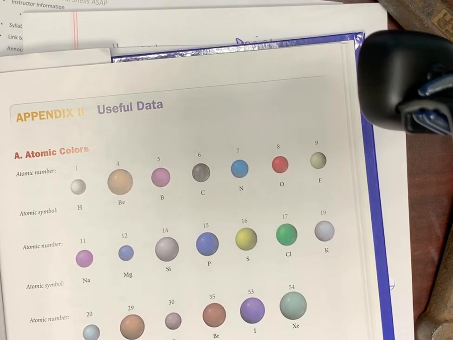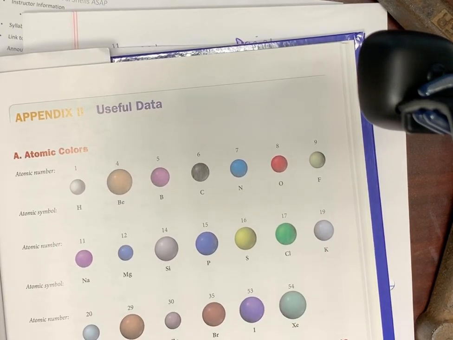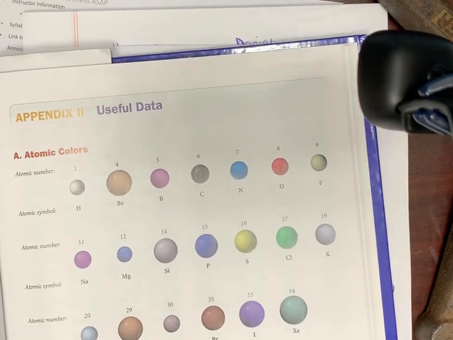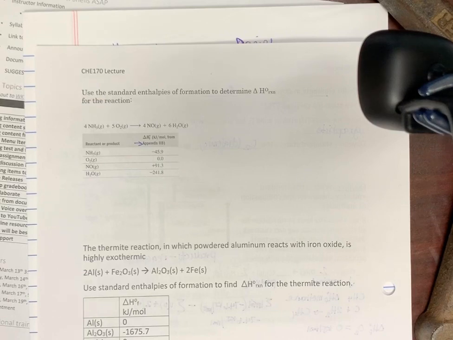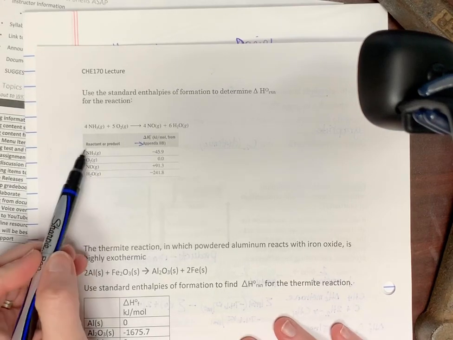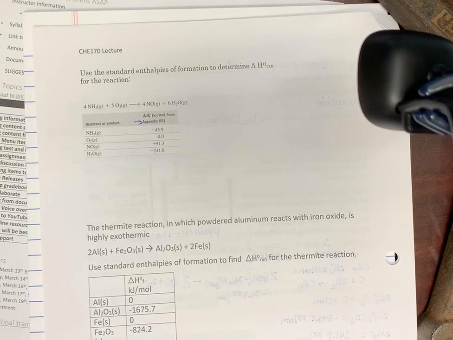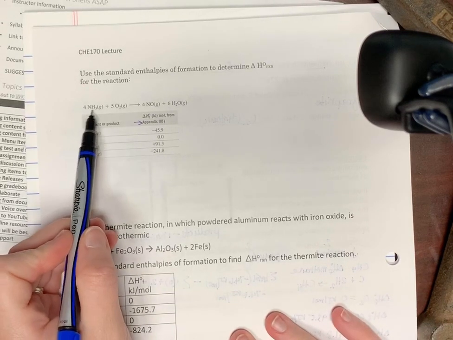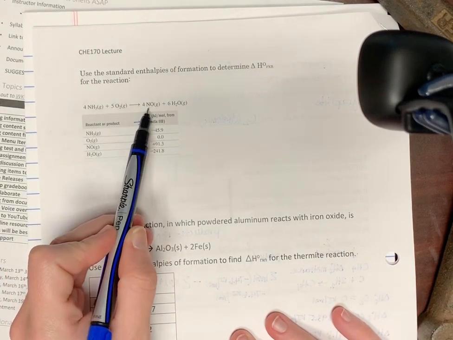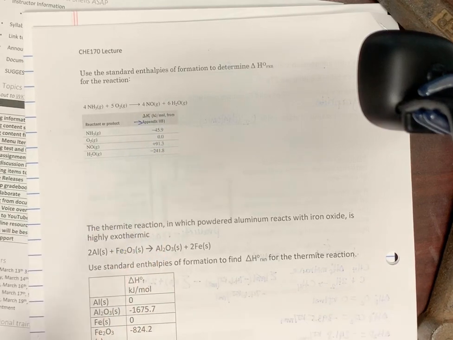It starts on page A5 if you want to look at that. But it is helpful to know that it's there. But for this problem, it's mighty handy. They went ahead and just summarized it for us. So I like the little summary. So here we have 4NH3, 5O2 gives us 4NO plus 6H2O.